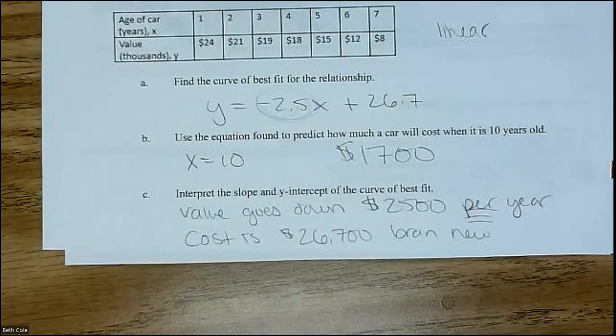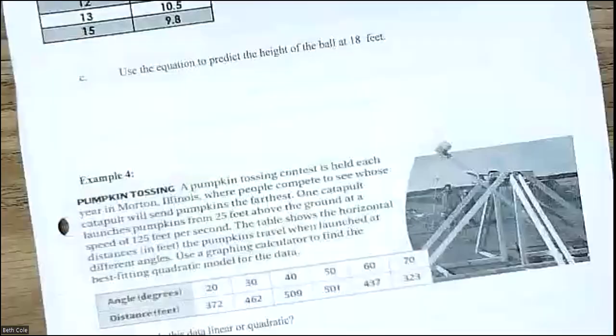Cars cost more than that now, though, just so that you know. Even used cars cost a lot now.